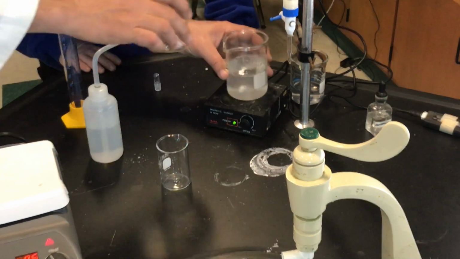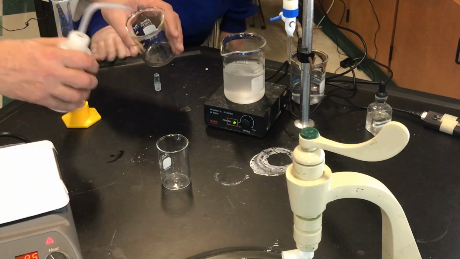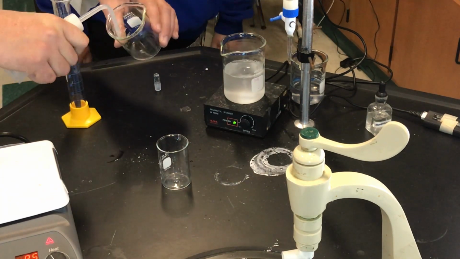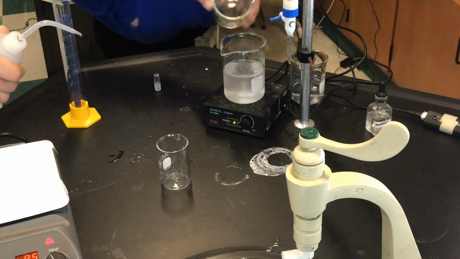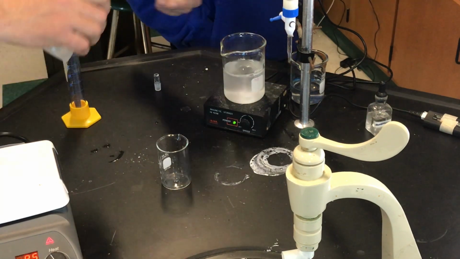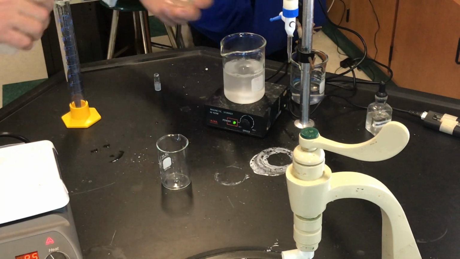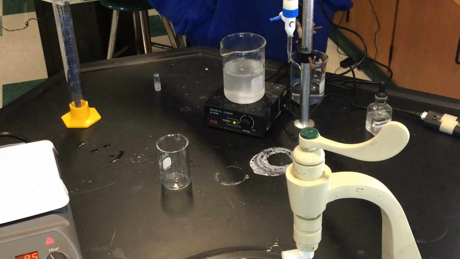And just to make sure that I got all of my data, I'm doing the same thing. I'm just washing the sides with the wash bottle. And I'll do that one more time, because you seem to be getting to the top of that beaker.